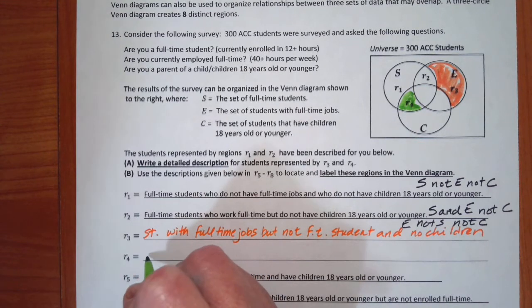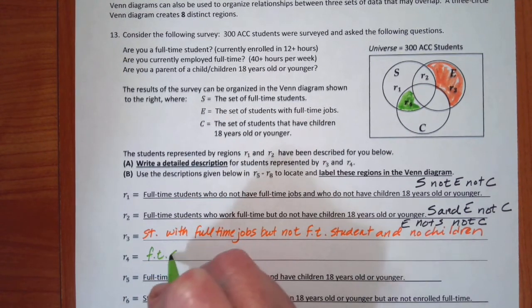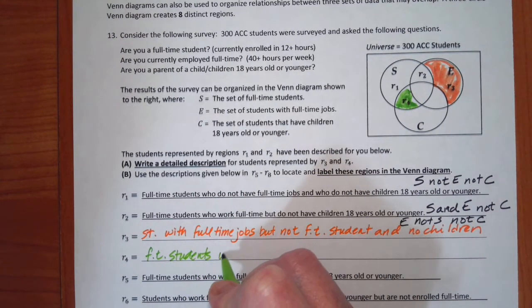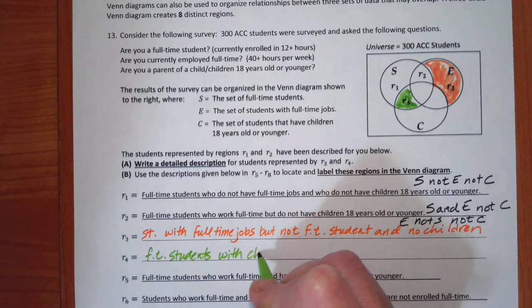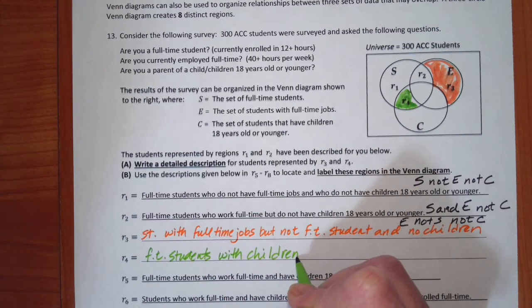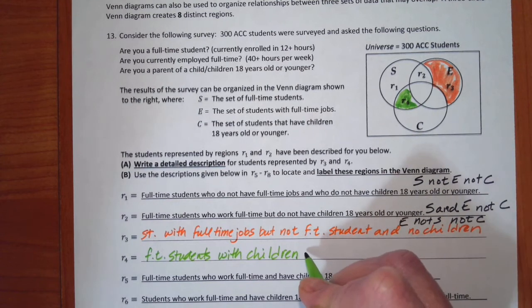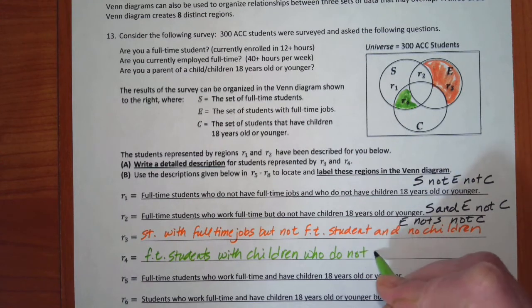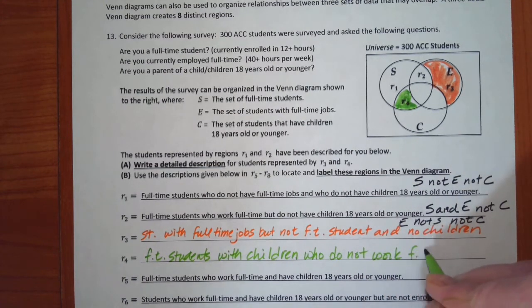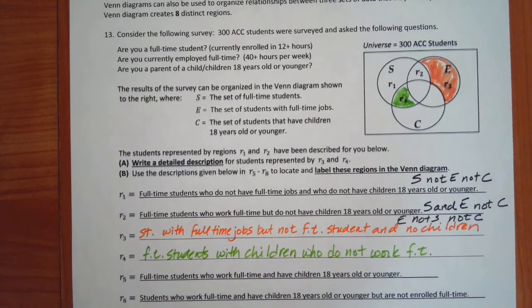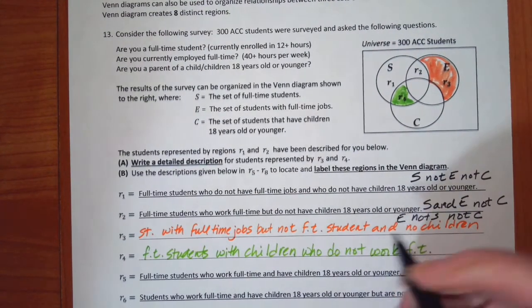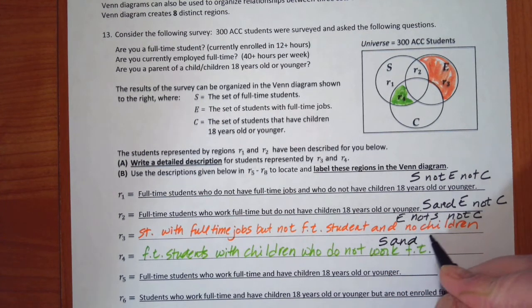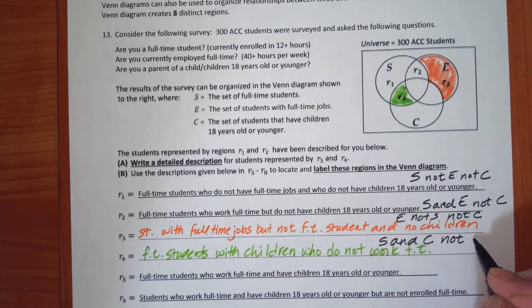So these are full-time students with children who do not work full-time. So we could write this as S and C, not E.